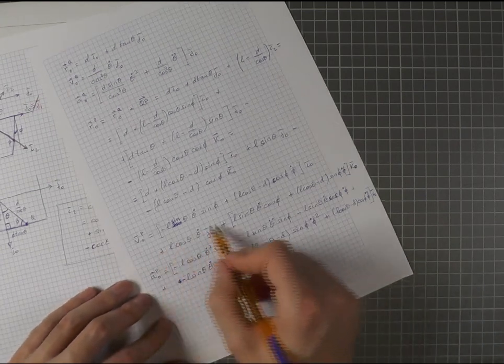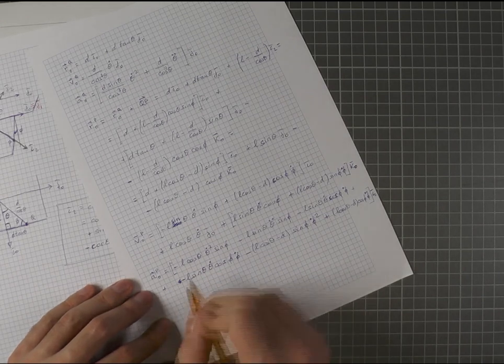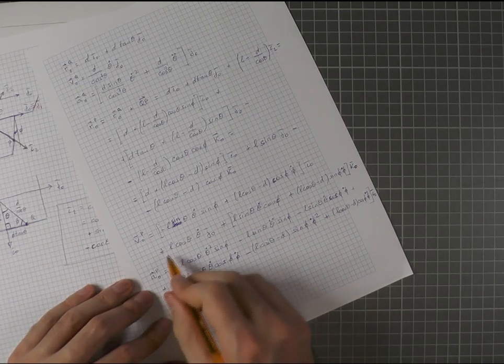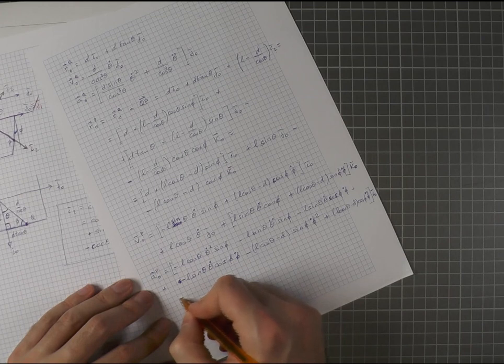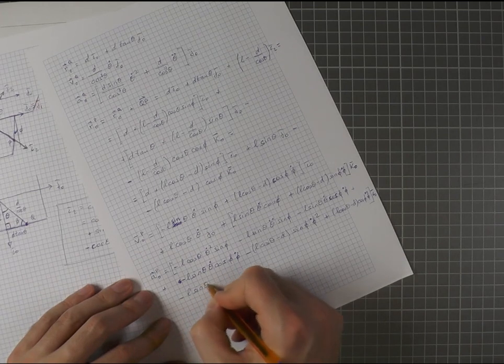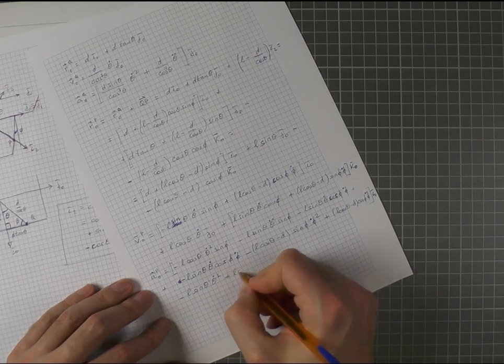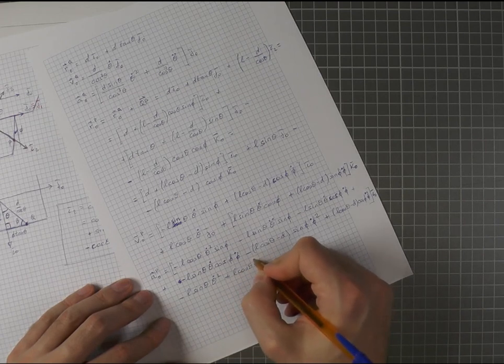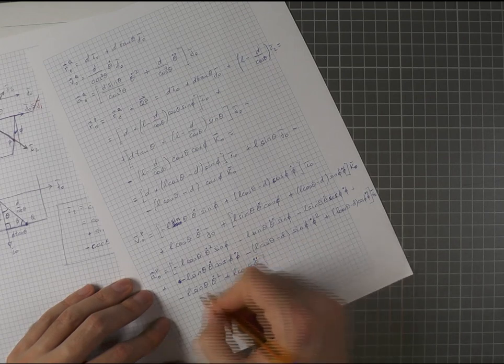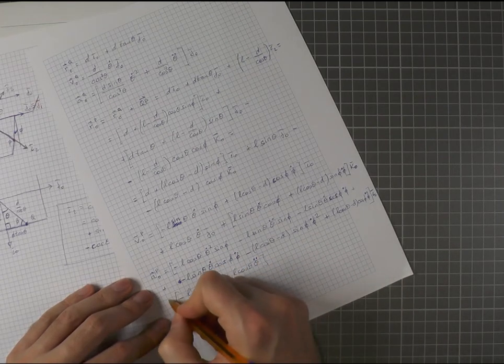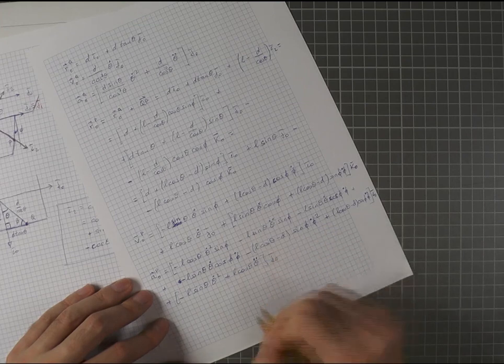Next comes the J0 term. This is the nice one because it's a little bit smaller. So we have a minus L sine theta dot square plus L cosine theta second. So there you go. That is what we have in the direction of J0.